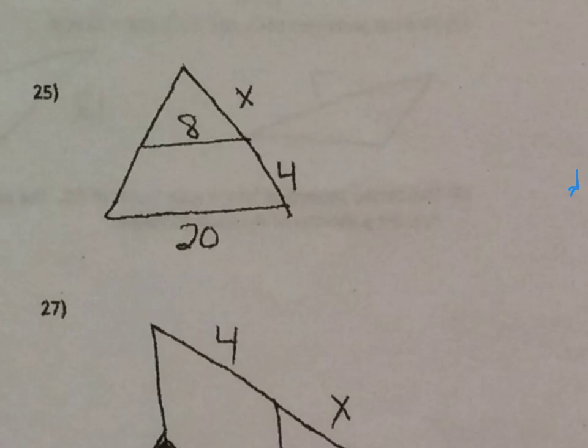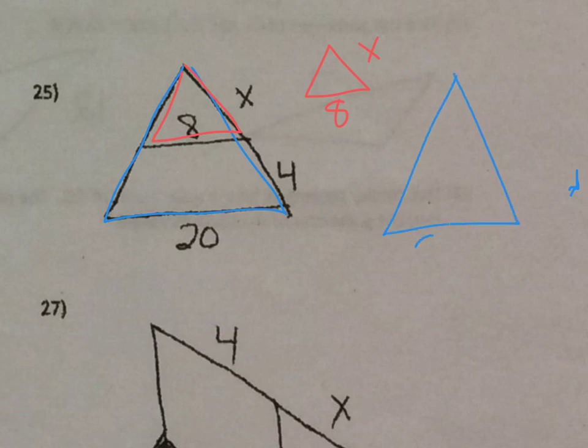All right, so we need to determine where the two triangles are in number 25. There's one big triangle here and one little triangle here. So let's redraw those so you can see exactly what we have. On the little triangle, we have an 8 base and an x as a side. And on the big triangle, we have 20 as the base and x plus 4. Both of these would be over here on this side.